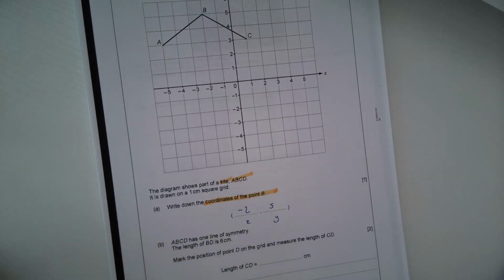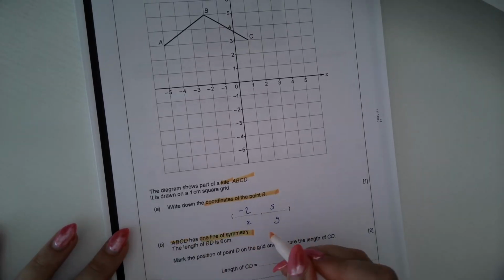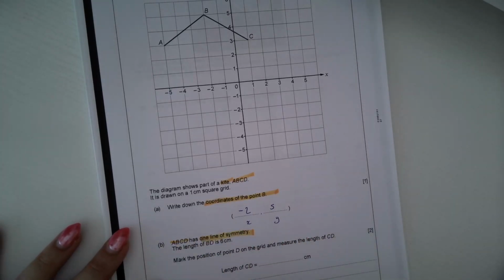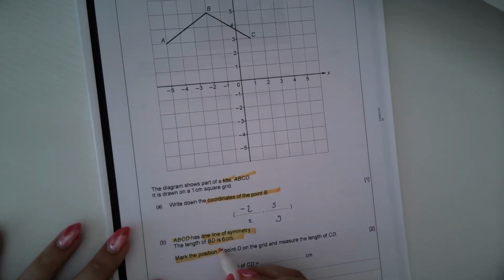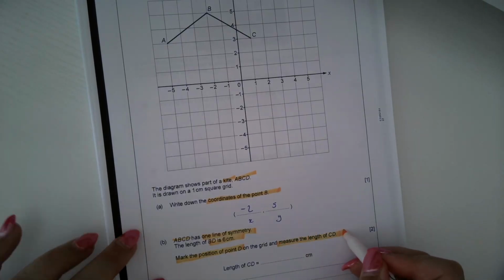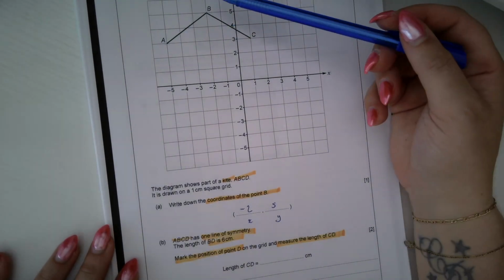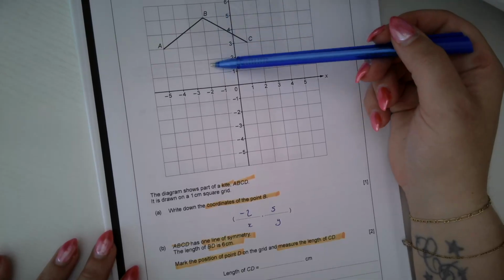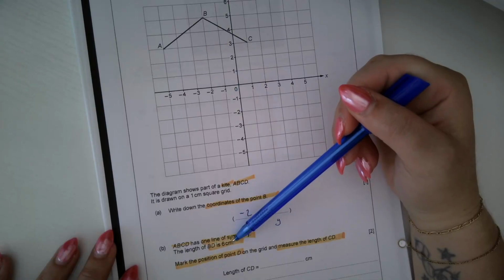Okay, part B. A, B, C, D has 1 line of symmetry. The length of BD is 6 centimetres. Mark the position of point D on the grid and measure the length of CD. So we've got to mark where D is and measure the length of CD. So this is a kite. So D is going to be directly below B, but they tell us specifically it's 6 centimetres.